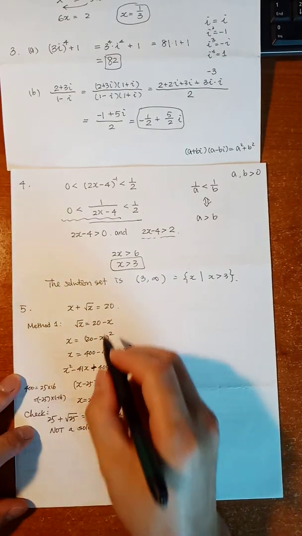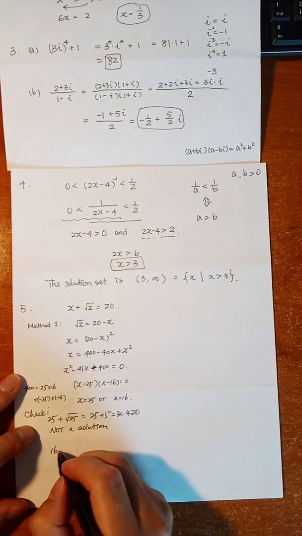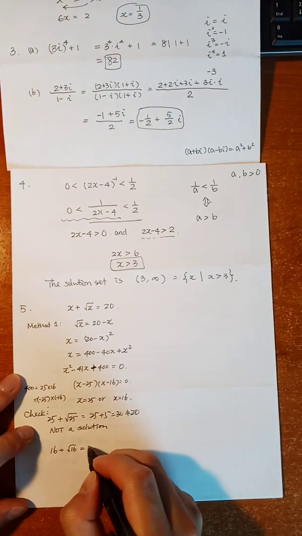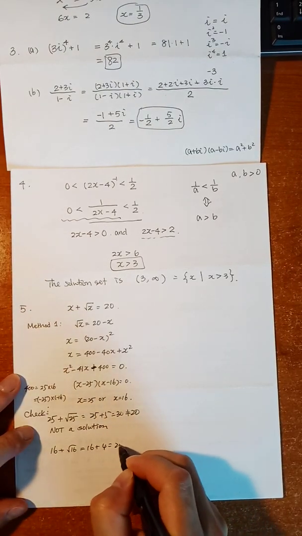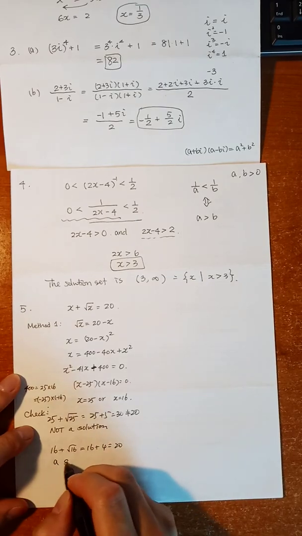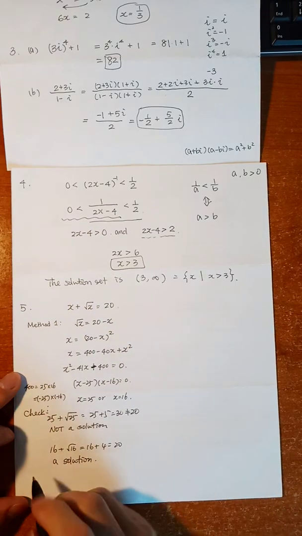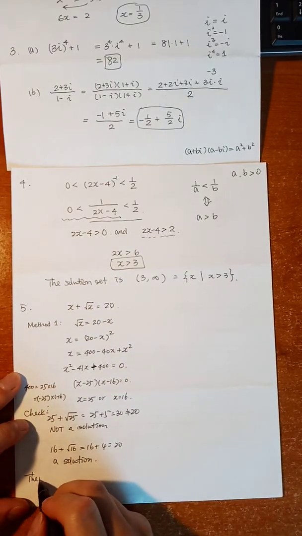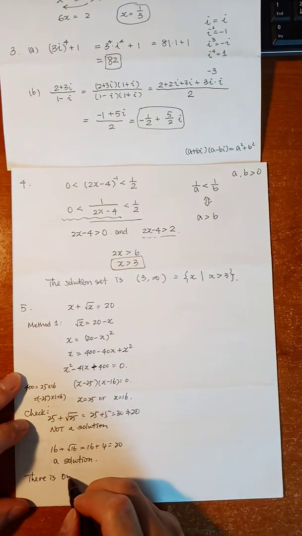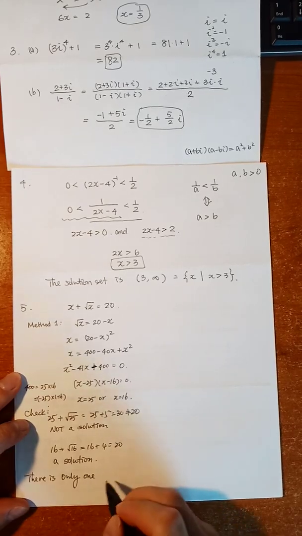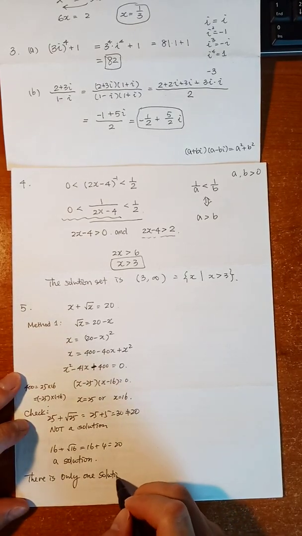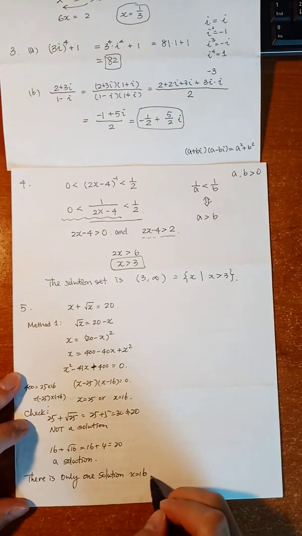And when x is 16, you get 16 plus square root of 16 is equal to 16 plus 4 is 20. So it is a solution. So this problem has only one solution, x equal to 16.